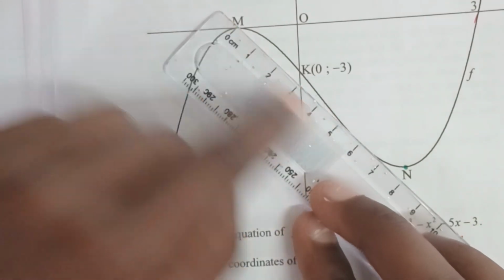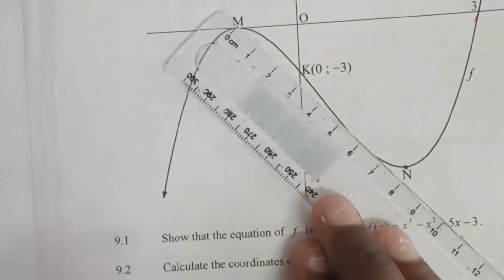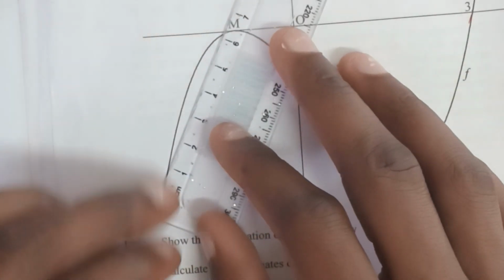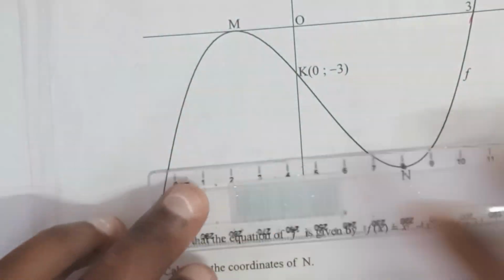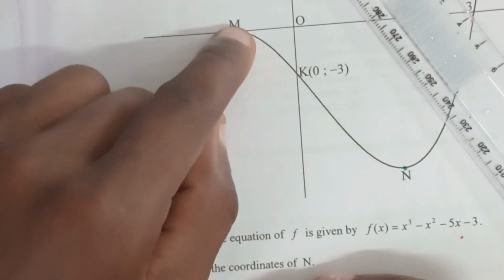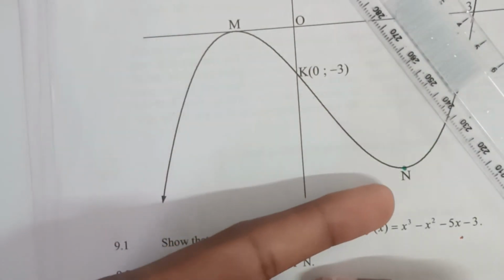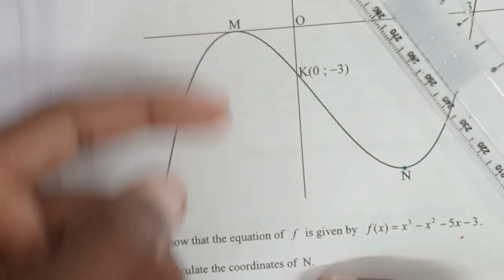You are increasing in the values of the ruler, but going below 0. So you are increasing here, going towards 0. It means my graph here is increasing, and my graph here is decreasing, because it's going away from 0, and then it's going towards 0.